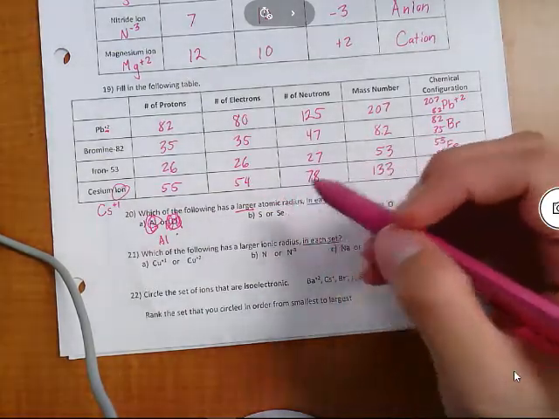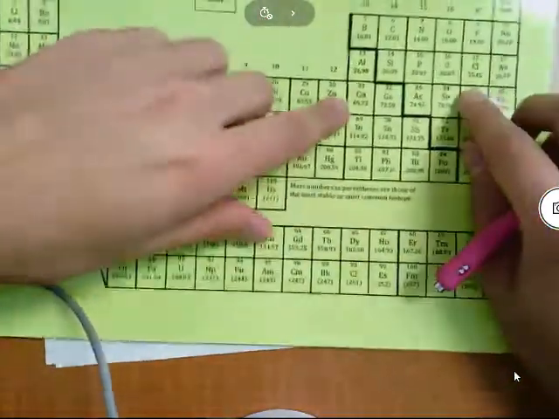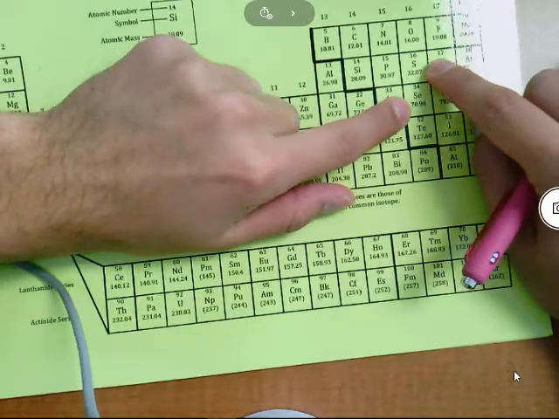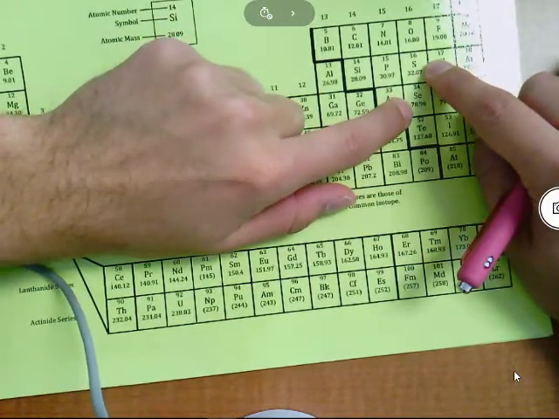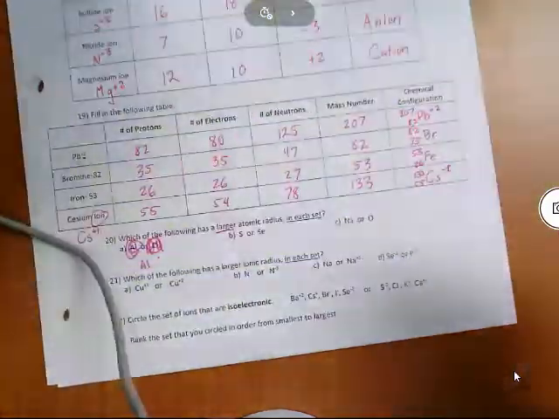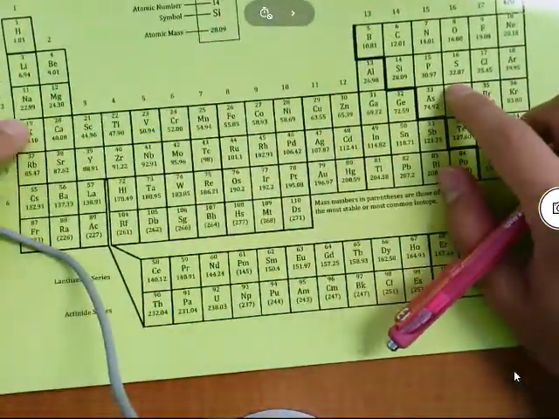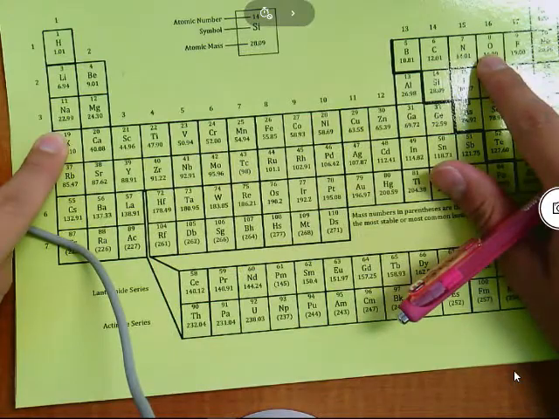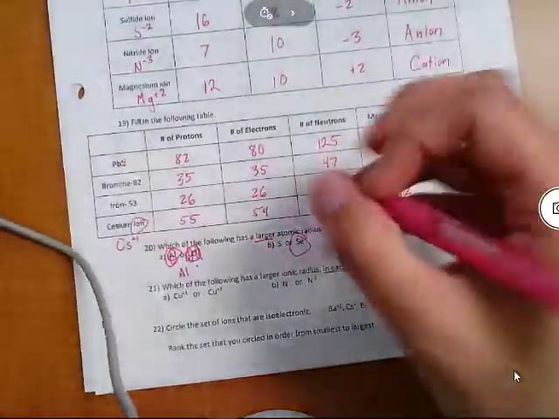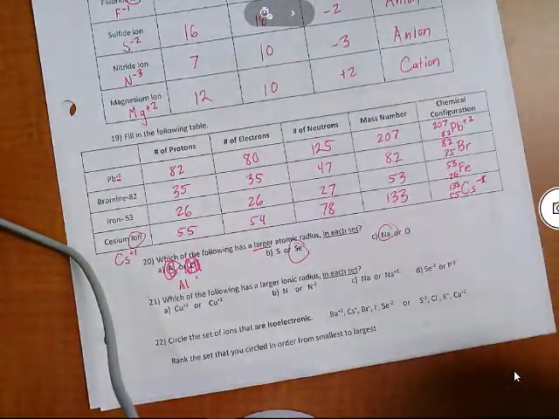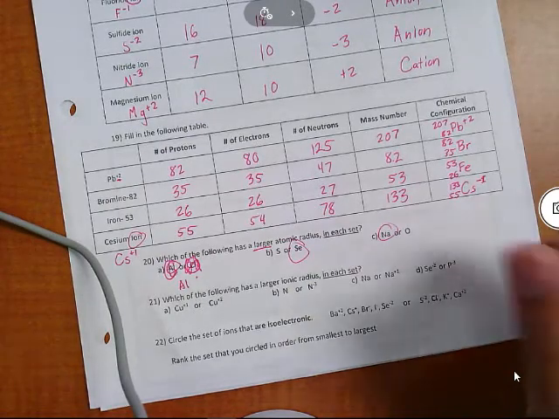Next, S or Se. Ugh. S or Se. Se has 4 energy levels, so that one is bigger. Na and O. Na is way over here. O is way over here. Na is much larger. Na has more energy levels, and it's further down.